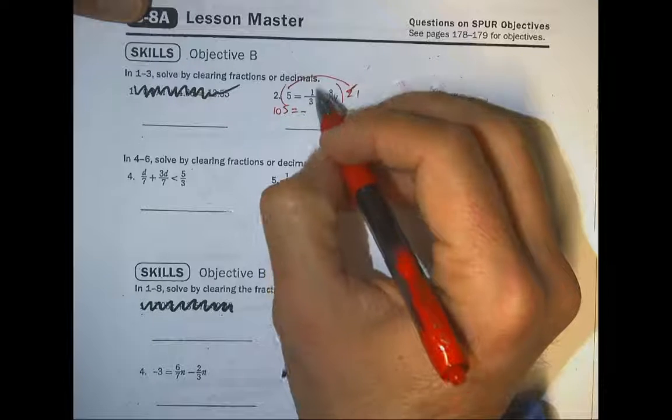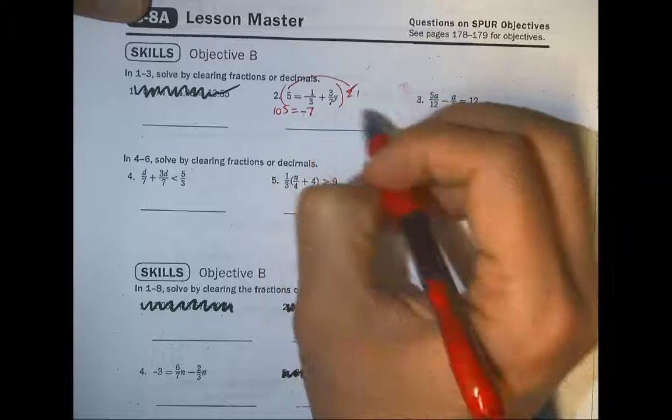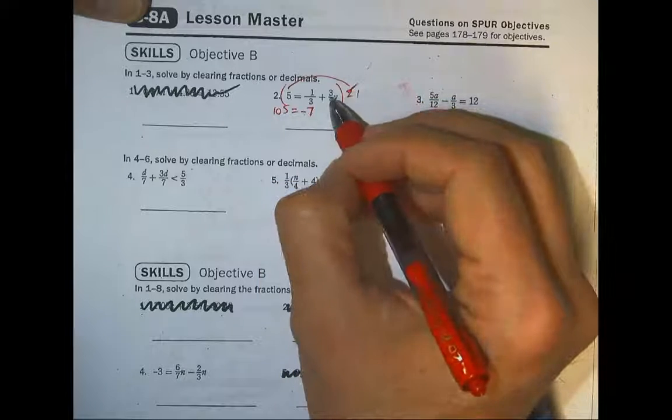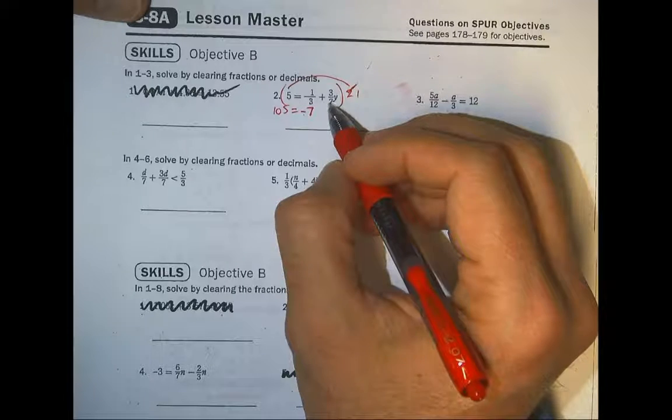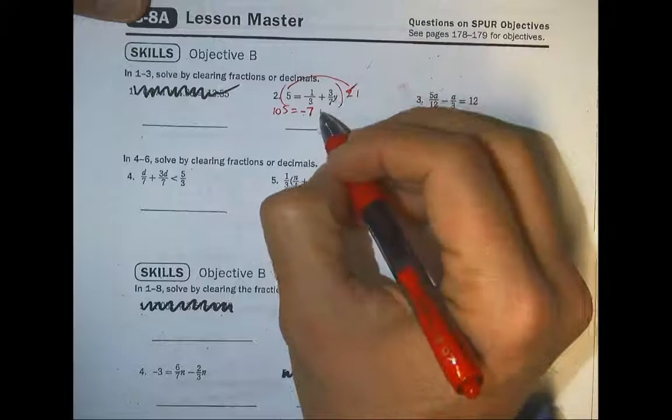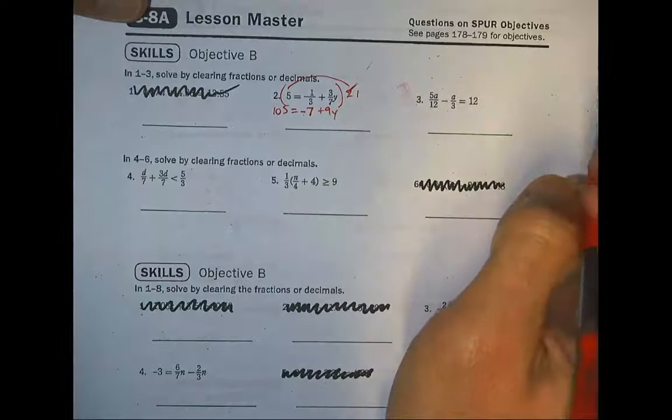And since it's 1/3, you multiply times the top, it's just negative 7. And then here, when I multiply times 3/7, I'm dividing by 7 and multiplying by 3. So when I divide by 7, that's 3, and 3 times 3 is 9y. So I'm left with this.